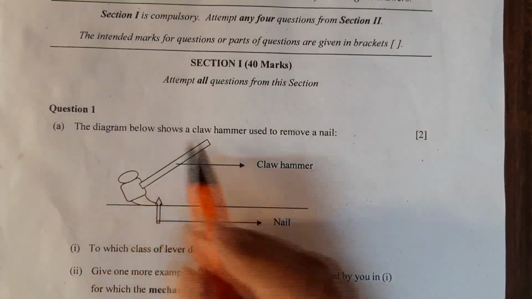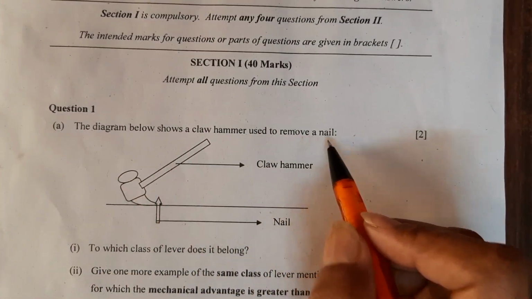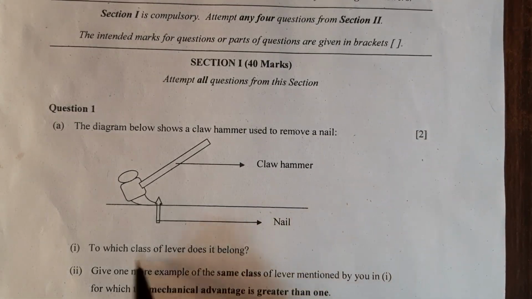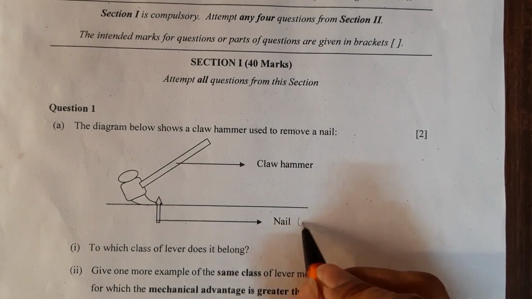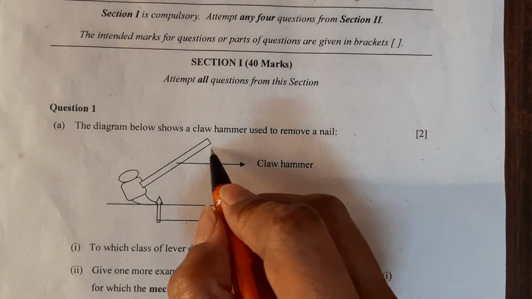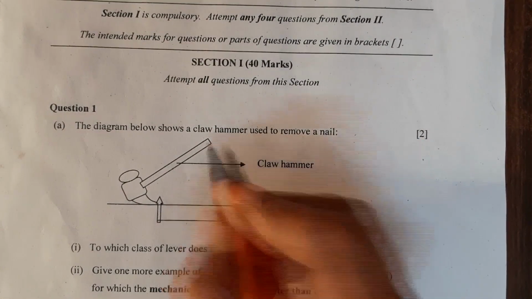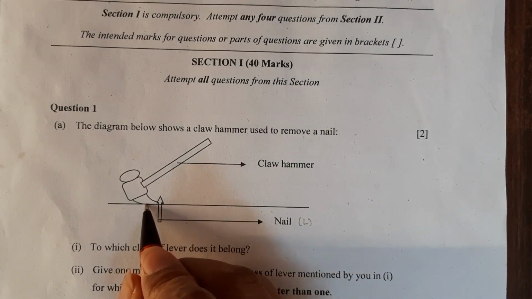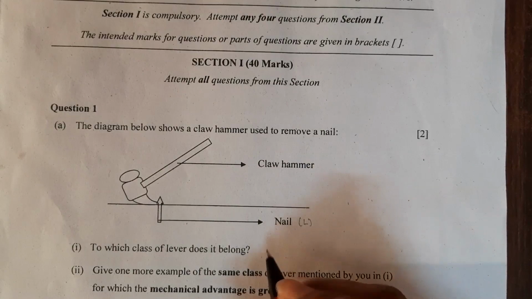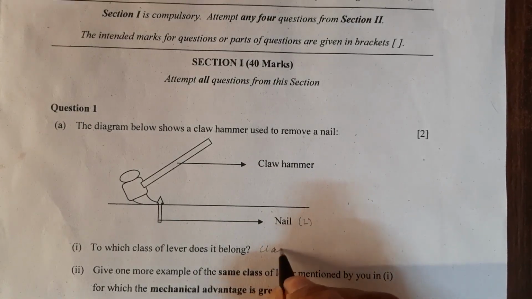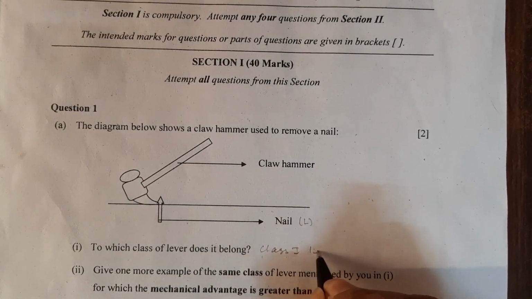A. The diagram shows a claw hammer to remove a nail. To which class of lever does it belong? Now here the nail, which is going to be your load, and your effort is going to be applied here, and so we have this is the fulcrum over here, so you will have fulcrum between load and effort, so it will be class 1 lever.